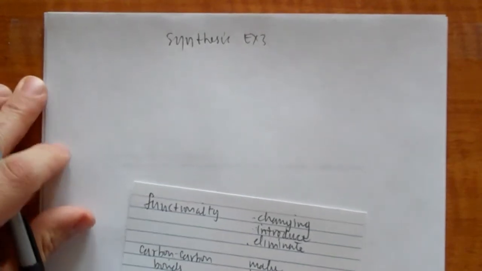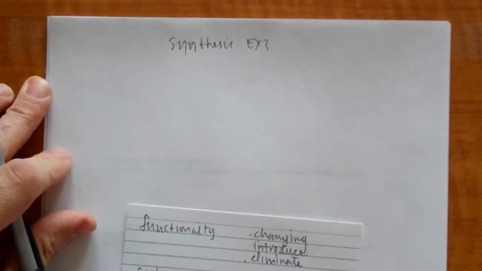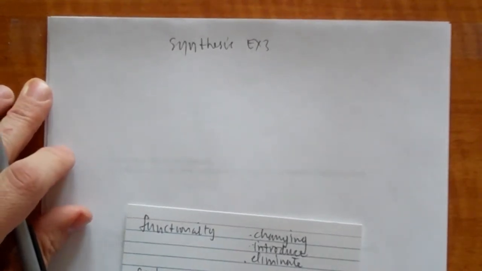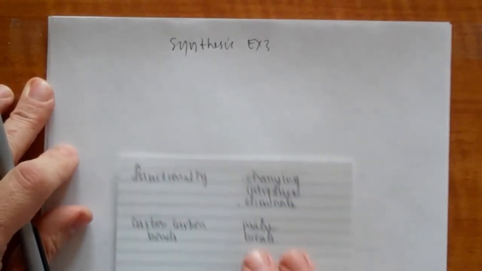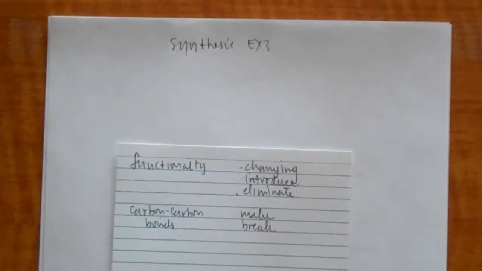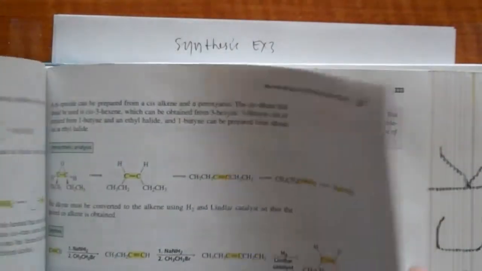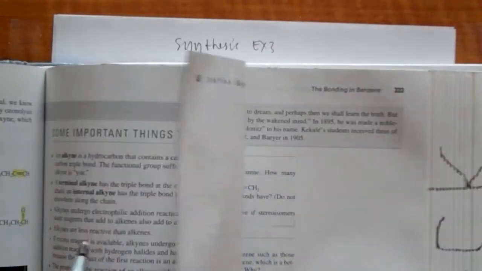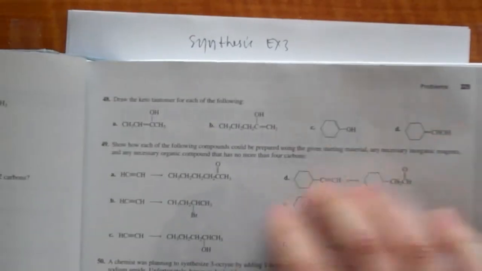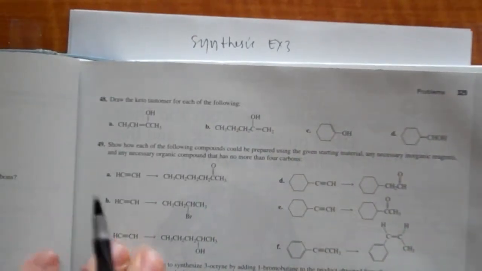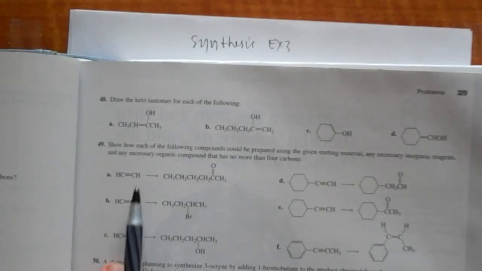I illustrated this pretty well, I think, with example 1, not so much with example 2. That was a little bit too simple to do it with this. And let's do another one, example 3. So what I'm doing is I'm taking one from the book. I'm not just making one up. Number 49. Okay, and it doesn't matter which one we do. I say let's do A.